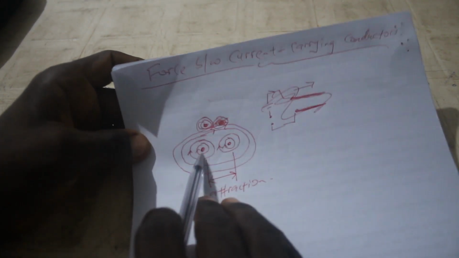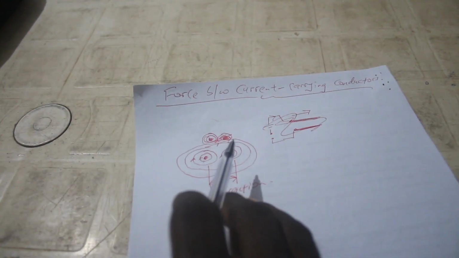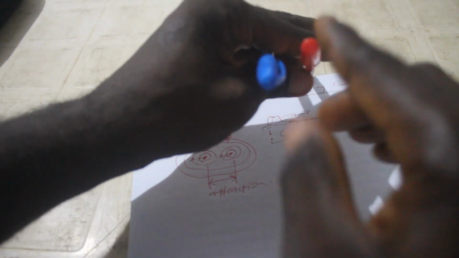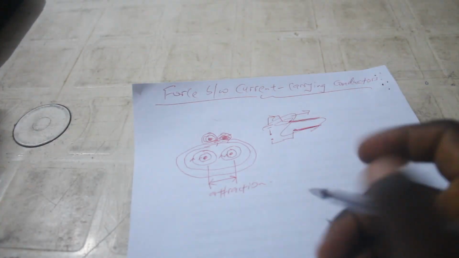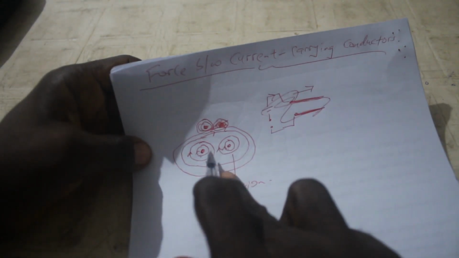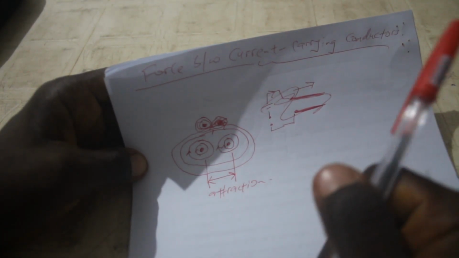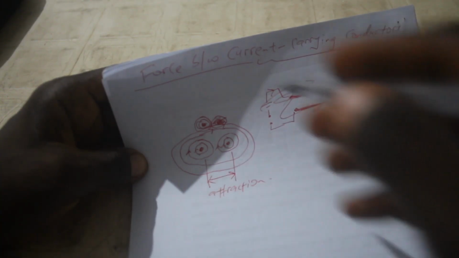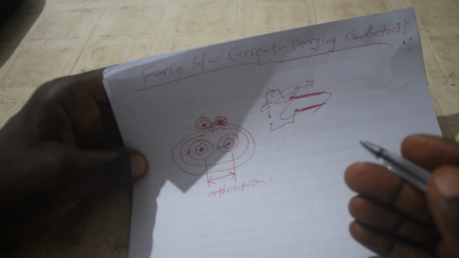So like I told you earlier, let's say we have two conductors here, and these two dots you're seeing here represent the two conductors such that you're actually looking at them from the tip this way. You understand? But they're actually a conductor like this. Now, if you have them placed side by side to each other, when you pass current through a conductor, then you generate around itself a magnetic field.